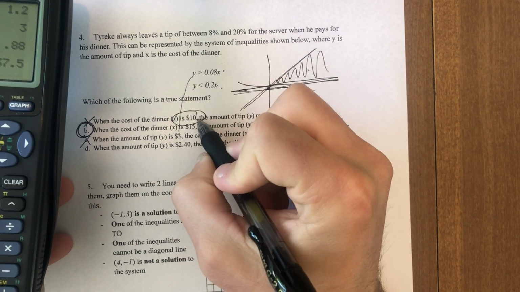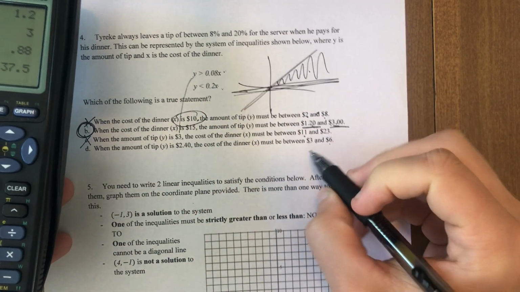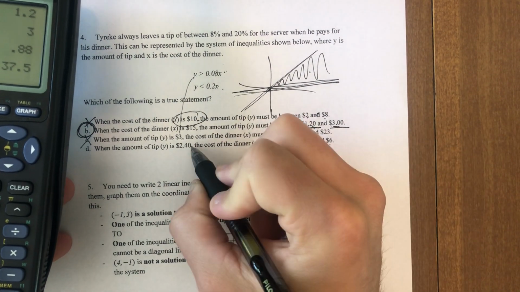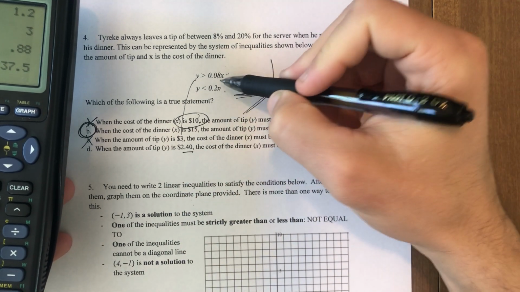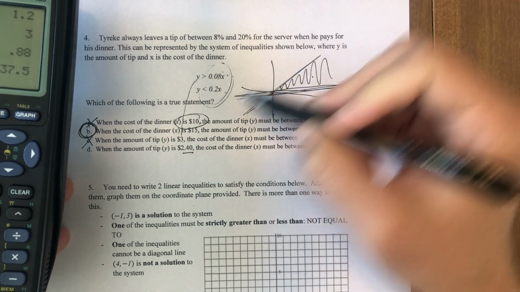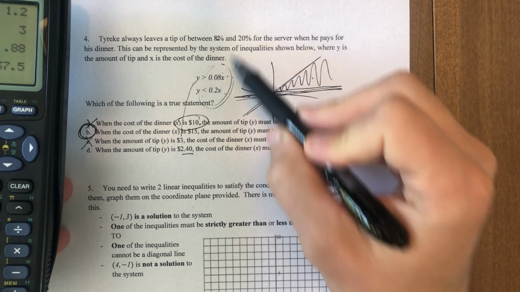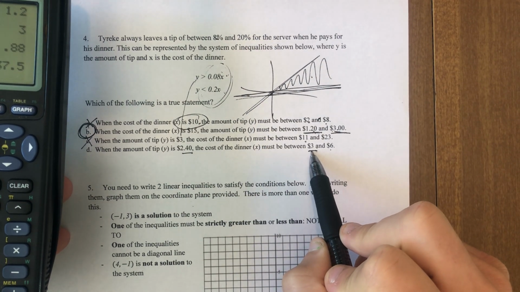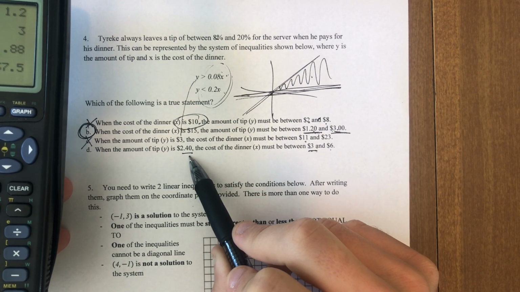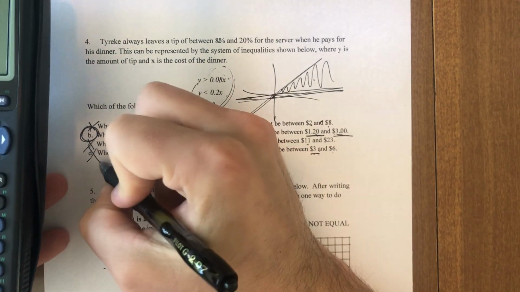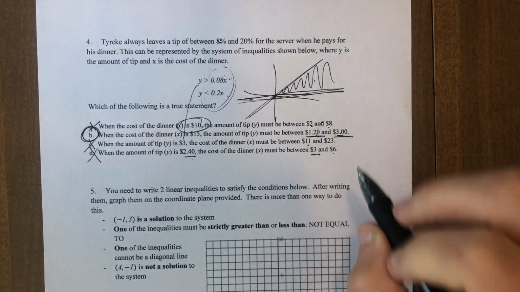Remember when we checked this one, the dinner was 10 and the tip was 80 cents? There's no way a $3 meal would have a $2.40 tip, especially with this kind of math. Okay, between 8 and 20%, 8 and 20% of $3 is not $2.40. Letter D has to be wrong.